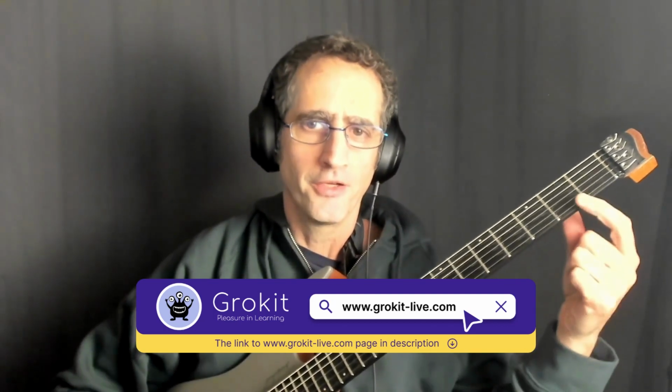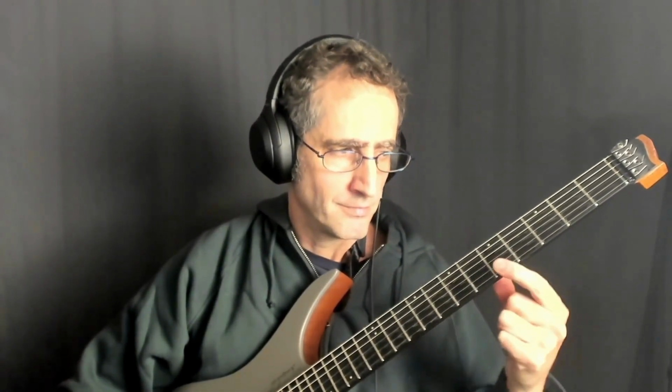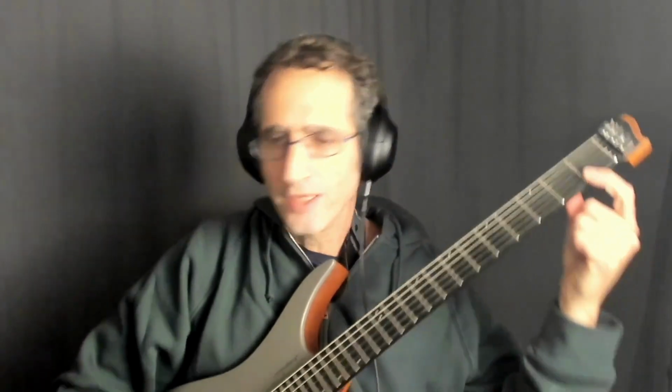Step one, here's a virtual train. You can kind of imagine that it's the chromatic scale and the train is moving along this track, and the train's position is represented by my first finger.